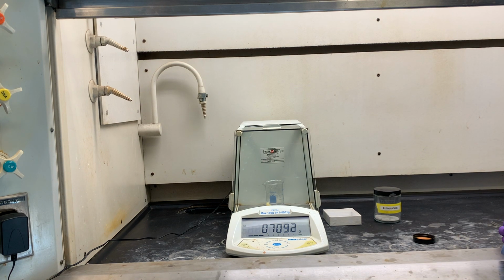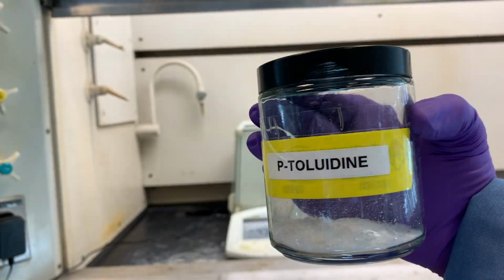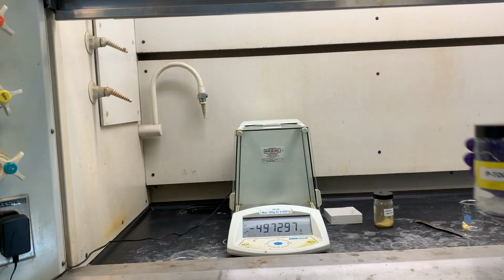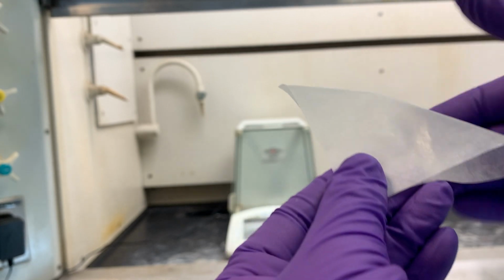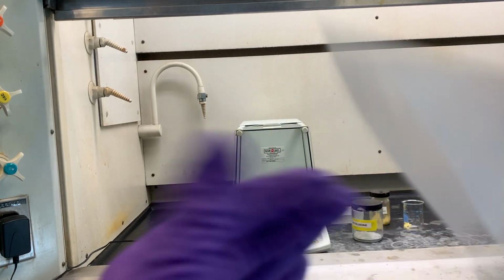If necessary, use your stirring rod or spatula to push the vanillin to one side of the beaker. Meanwhile, accurately weigh the para-toluidine on a weigh paper and add this solid to the other side of the beaker. Note any changes.